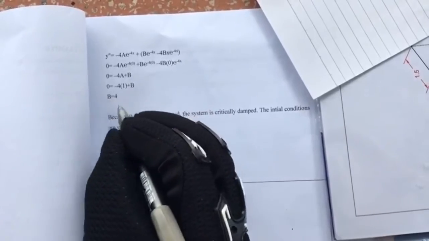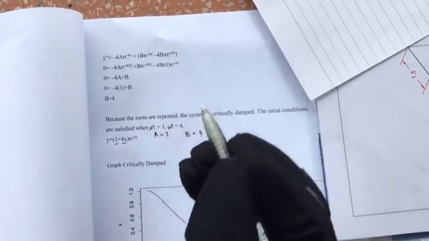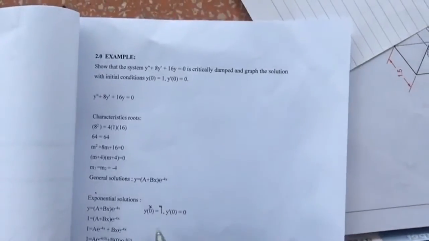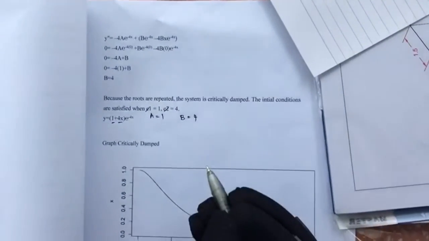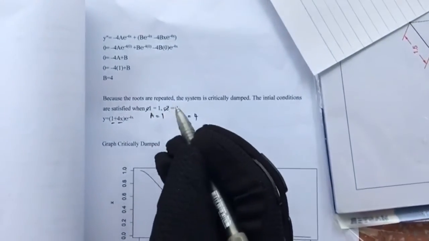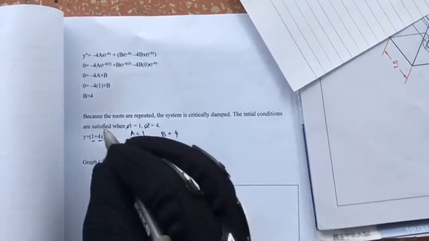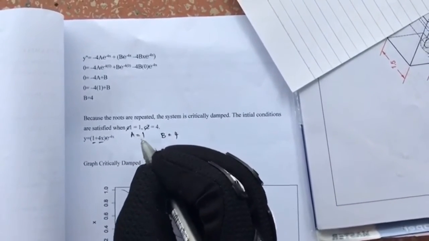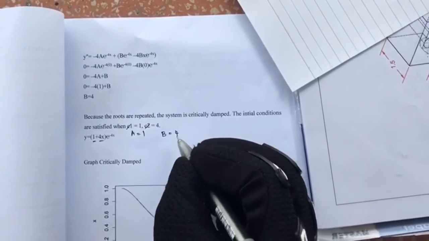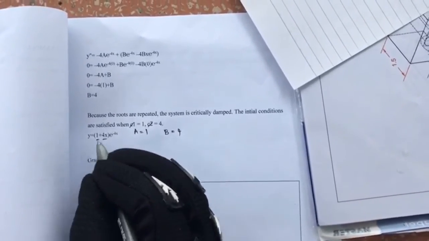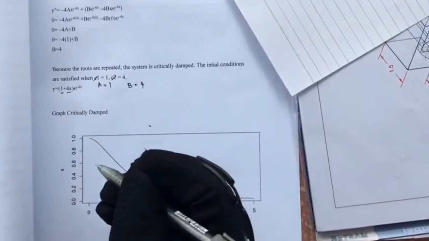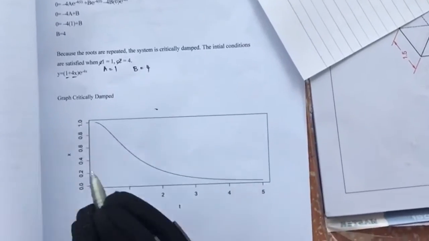Then we will get B after we insert this condition. Because the roots are repeated, the system is critically damped. The initial conditions are satisfied when A equals 1, B equals 4. So this is the formula. This is the graph of the critically damped solution.